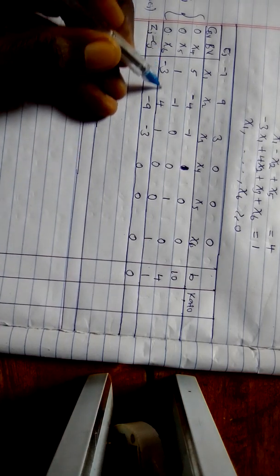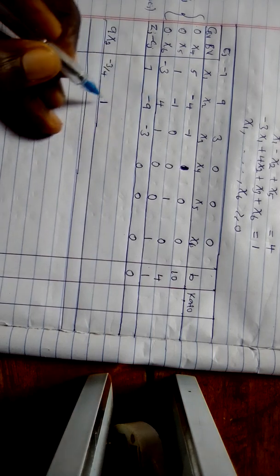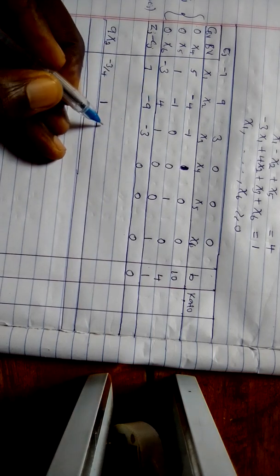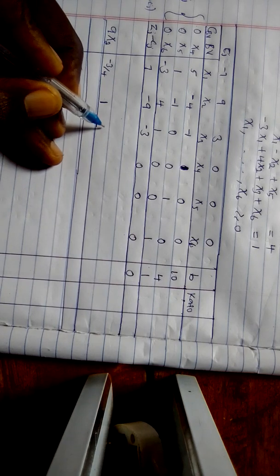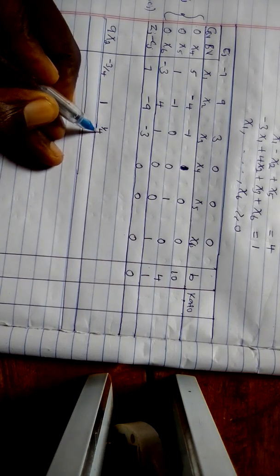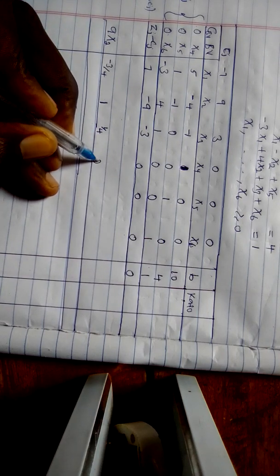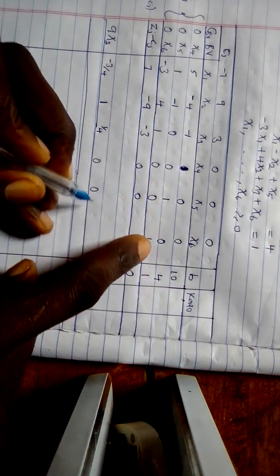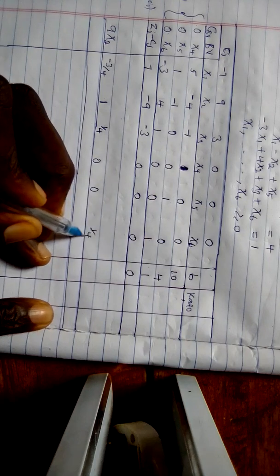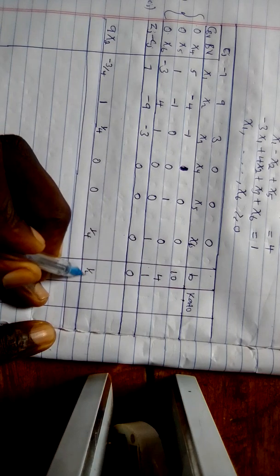What do I do on this row to have a 1? I divide by 4 everywhere. So I have negative 3 over 4; 4 over 4, you get a 1. We have 1 over 4, 1 over 4, a 0 here, a 0 here also, 1 over 4 here, and 1 over 4 here also.